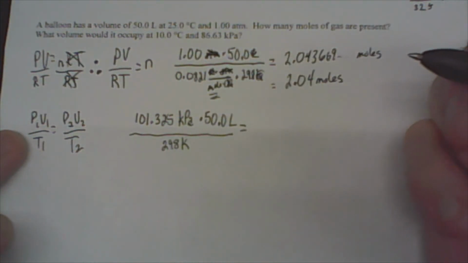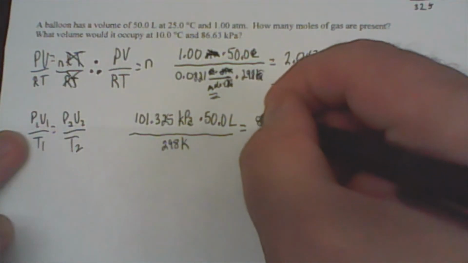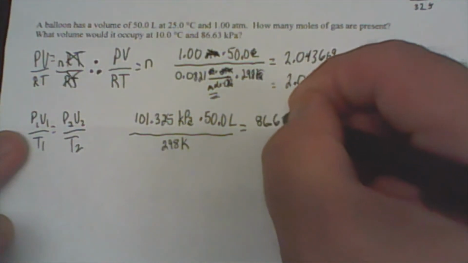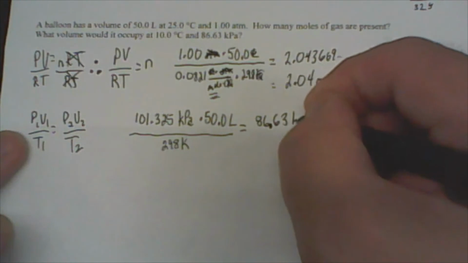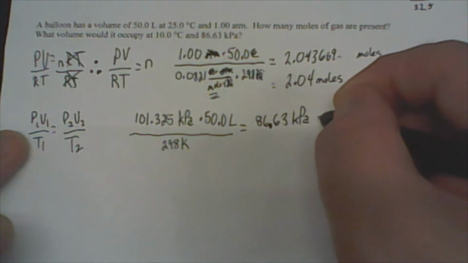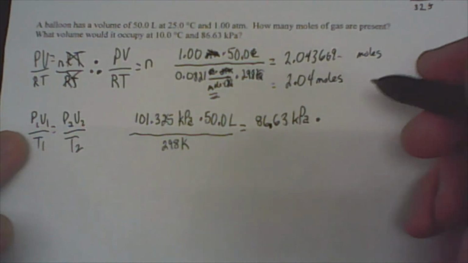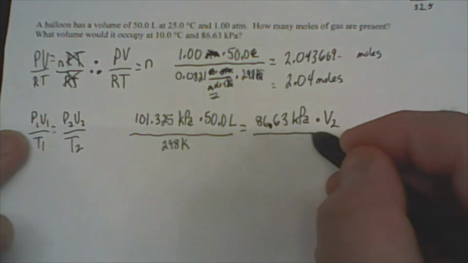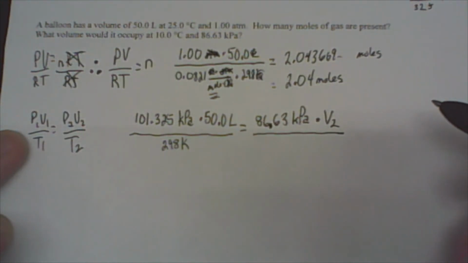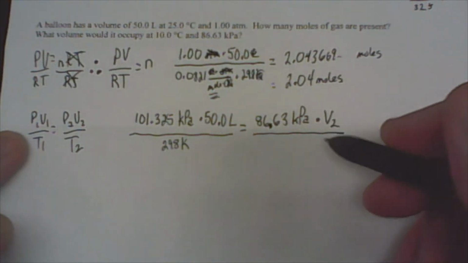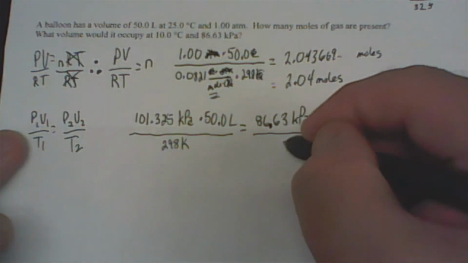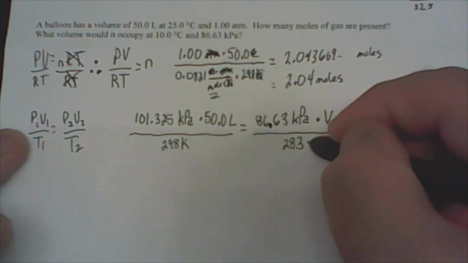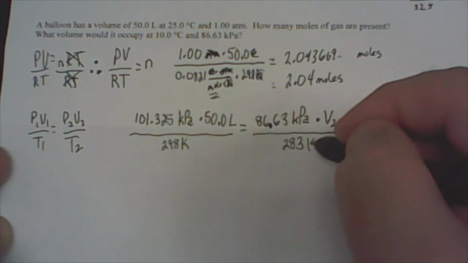So what is my second pressure? That's 86.63 kPa. What is my second volume? I don't know. That's what I'm looking for, V2. And my new temperature is 10 degrees Celsius. That's 283 Kelvin. I can do that addition in my head.